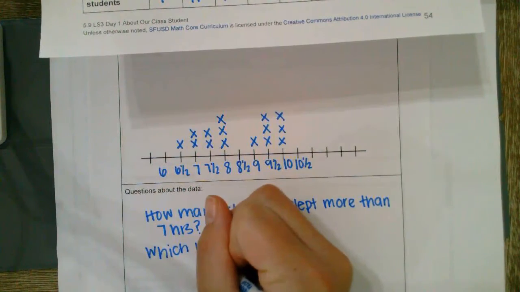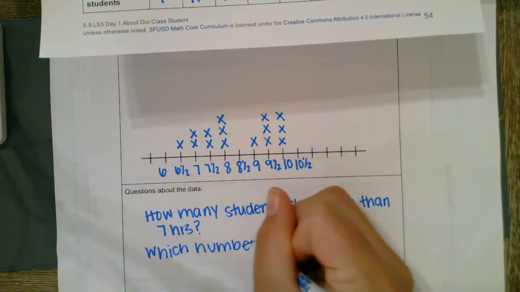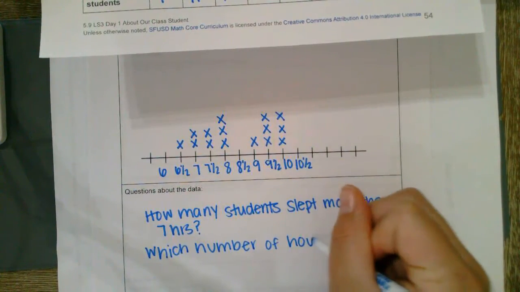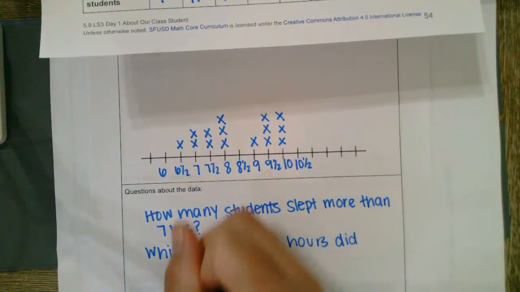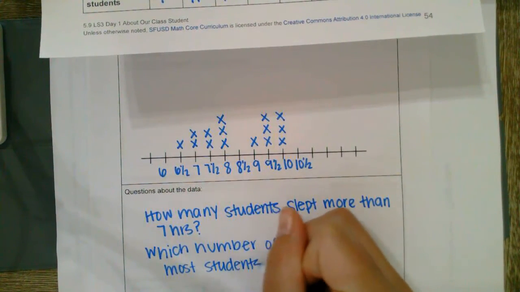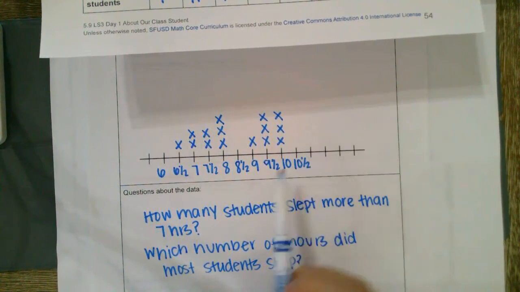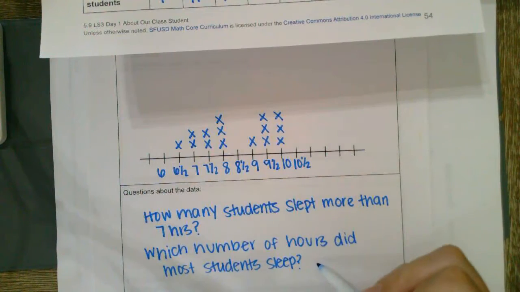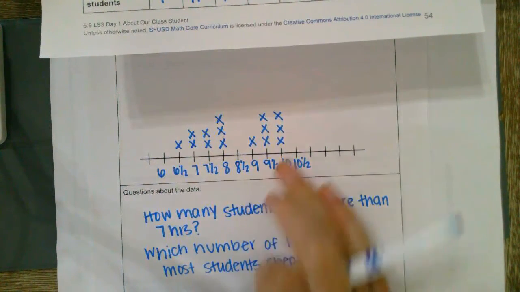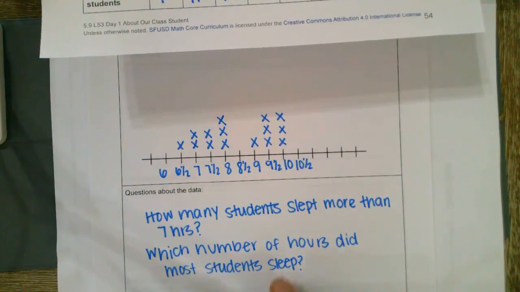Another question is, which number of hours did most students sleep? So then I could go back up to my line plot and see that 8, 9, 9.5, and 10 all had 3 students. So that would be the answer to this question. What are some other questions that you have that you need to refer to the line plot to answer? Go ahead and include those here.